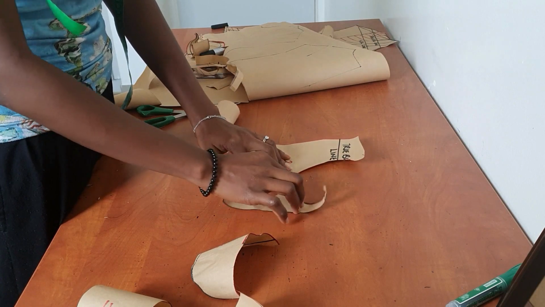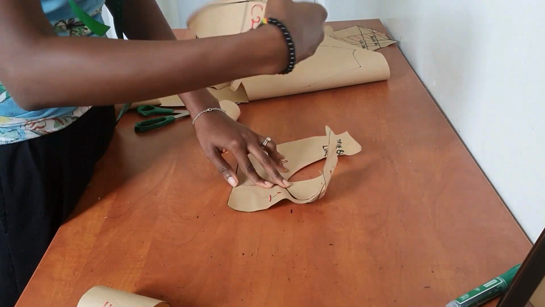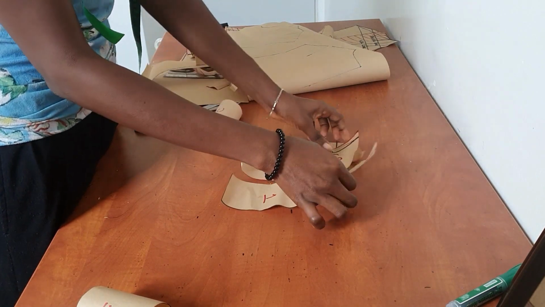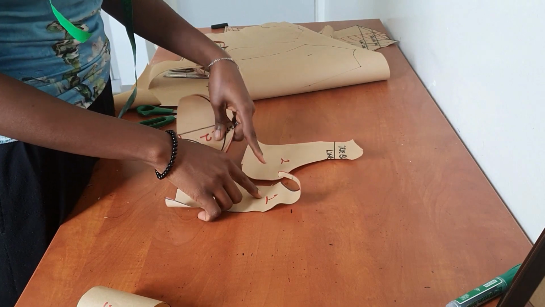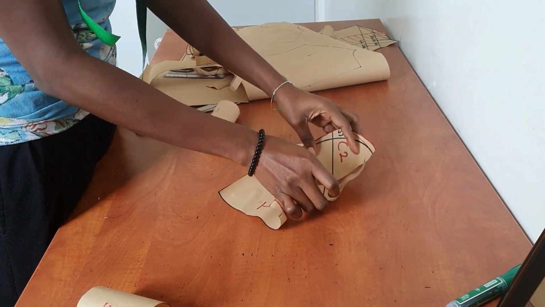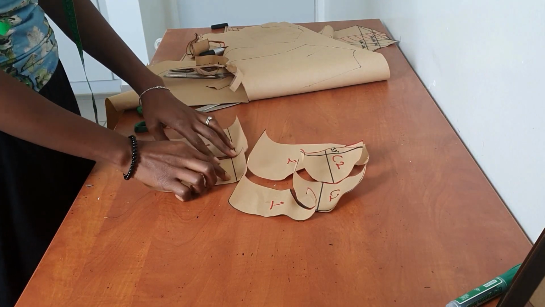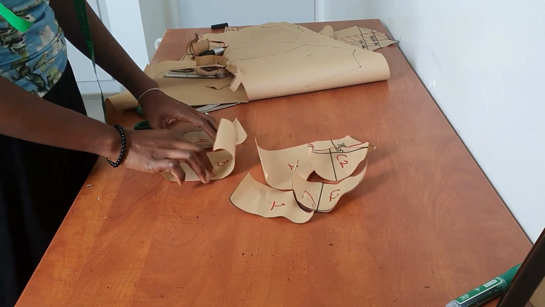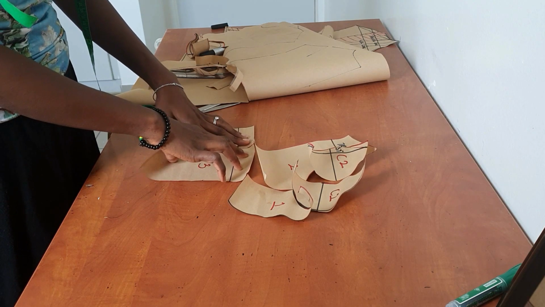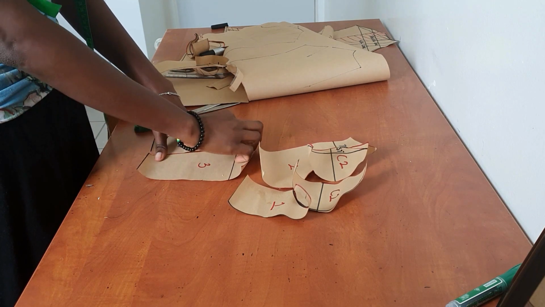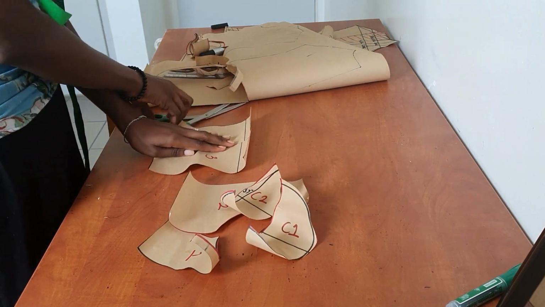So these are my front panels, the C1 and C2. I'm going to join these two together to create the cup, and I'm going to join these two together and then attach the cup in between. And these 3 and 4 will create my back bodice. So for this, I'm just going to go ahead and notch this. I'm going to use 2 notches for the back panels and 1 notch for the front panels.